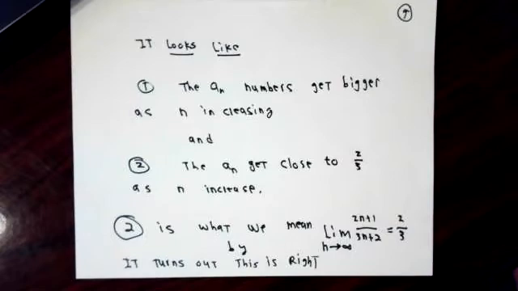If that second thing turns out to actually be true, which it does, that's what I'm going to mean when I say that the limit as n tends to infinity of 2n plus 1 over 3n plus 2 is 2/3. And again, let me harp on this. Never say that the limit approaches 2/3. The thing that approaches 2/3 are the individual 2n plus 1 over 3n plus 2. The limit is 2/3. It turns out that the way that it looks is actually right.